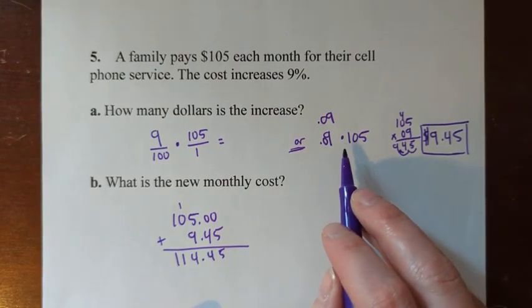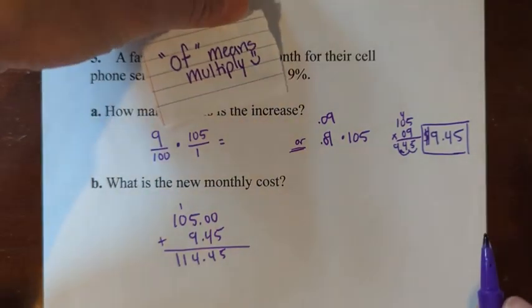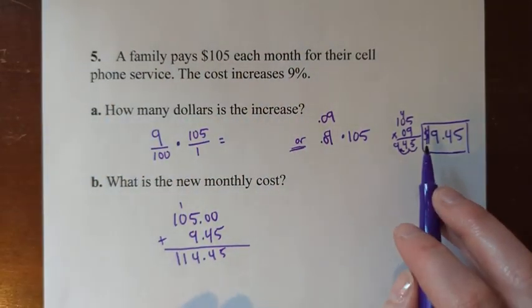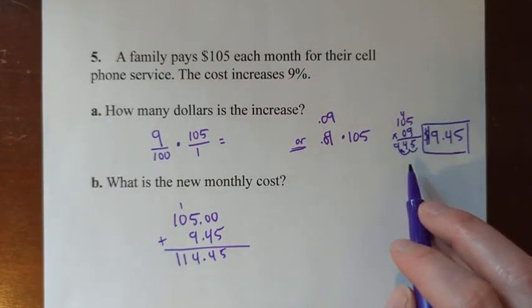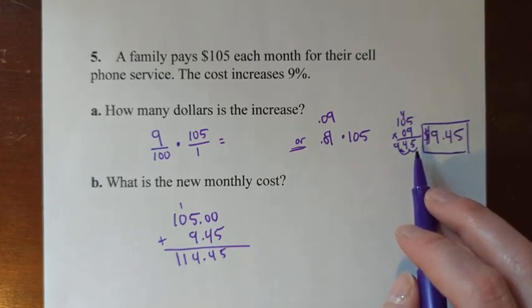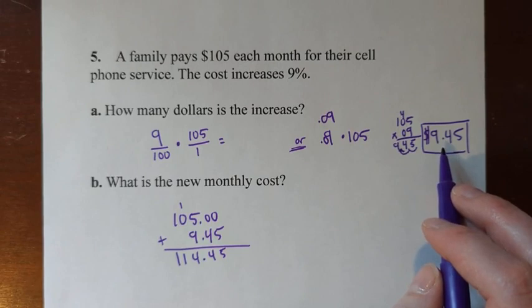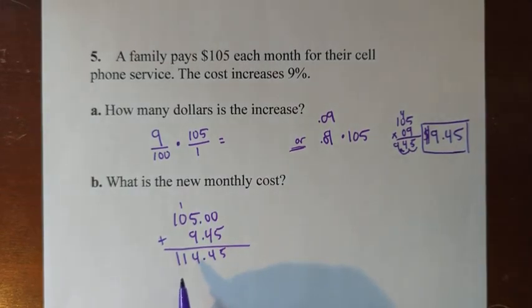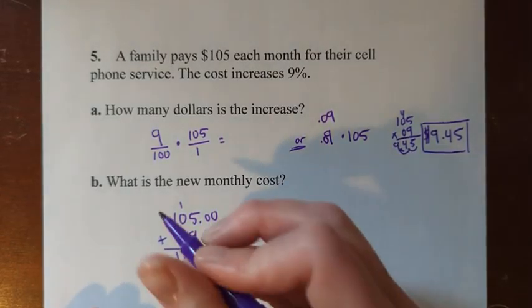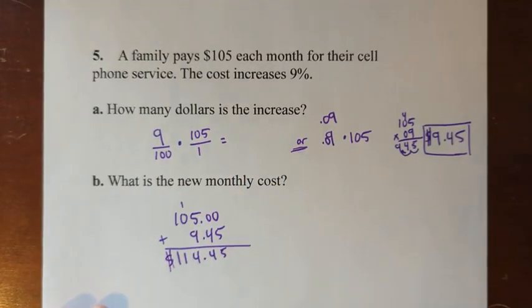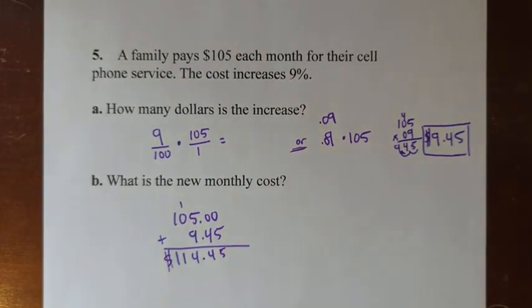And we know of means multiply. Once I multiplied it out, I got 945, but that wasn't done yet. I need to move my decimal over, and I end up with $9.45. Then I added that to my original cost. And my new cost every month is $114.45. Gross.